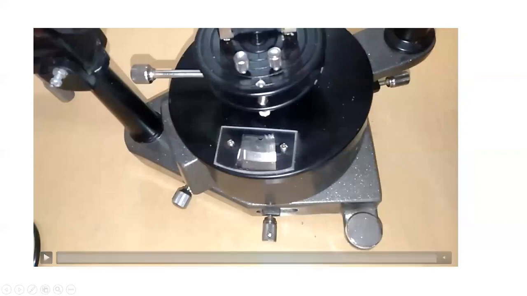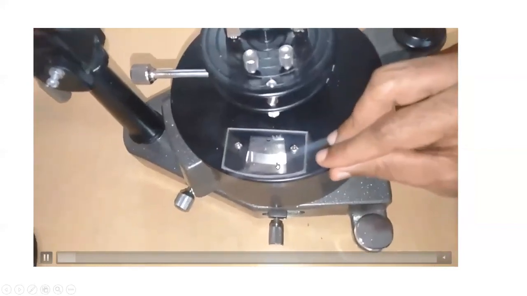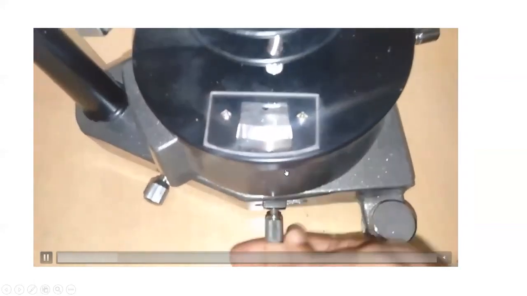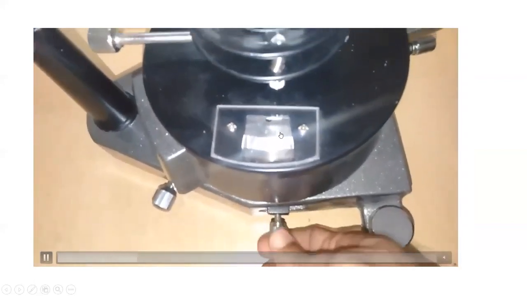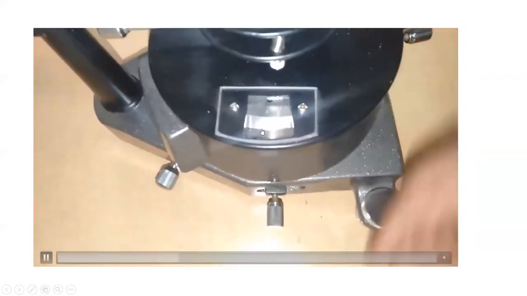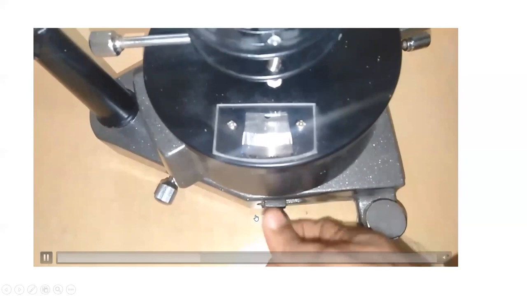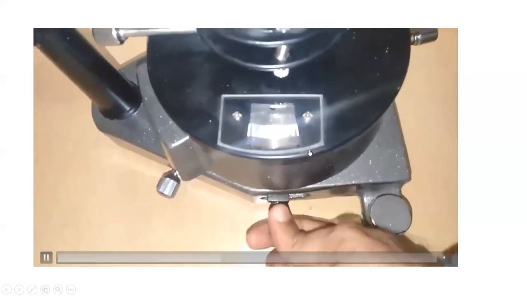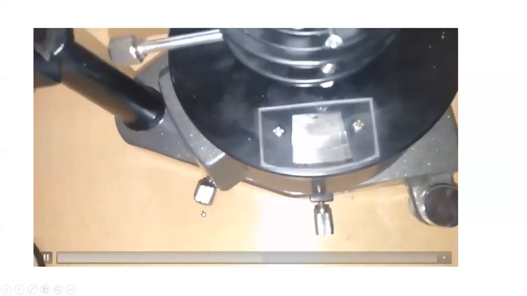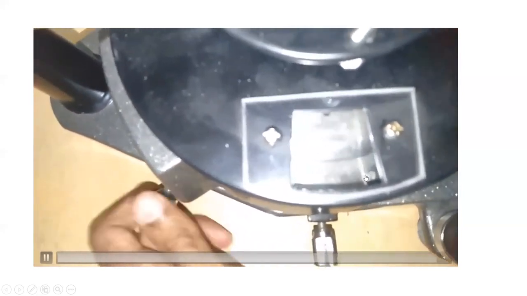Then coming to this other screw here, if this one is tightened, then this will not move. If you release this screw, then this will move. That means the vernier scale attached to this one will also move. If you tighten this one, this will not move. In that situation, if you want to rotate at a small angle, then you use this screw. That is for fine adjustment. If you rotate this one, it will move at small angles.